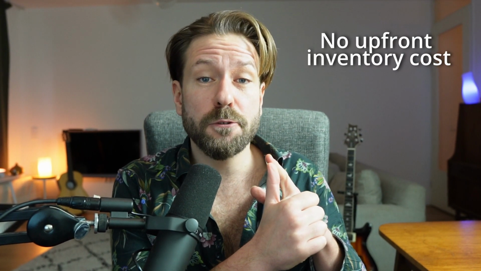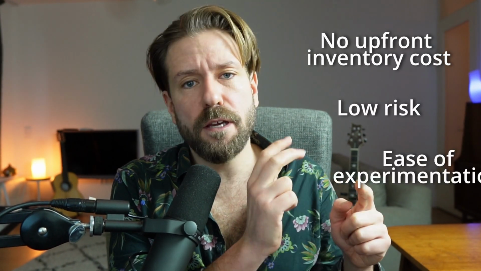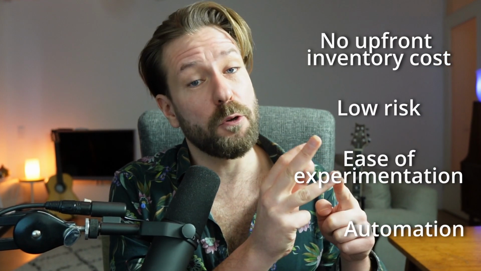Now, since we have print-on-demand, the nice thing is that you can go to these print-on-demand platforms and create your own product. And then when you or a customer of yours orders one of these products, they will just print one of these items and ship it to the customer. That means that there is no risk for you as an entrepreneur, that you don't have to deal with having a lot of things in stock, that you don't have to deal with shipping. It's taking care of a lot of these challenges. So the largest benefits of print-on-demand are no upfront inventory cost, low risk, ease of experimentation and automation.